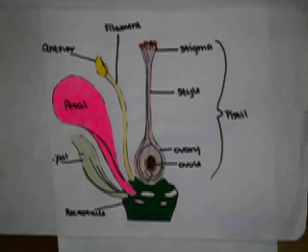So those are the important reproductive parts of the flower. There's also things like the stem and the petals and things like that. And just remember, flowers are all about reproduction.